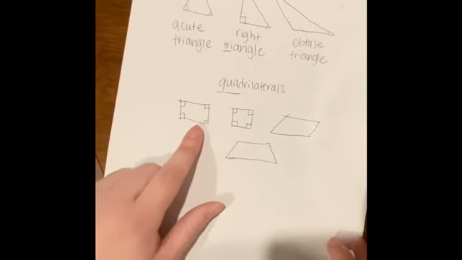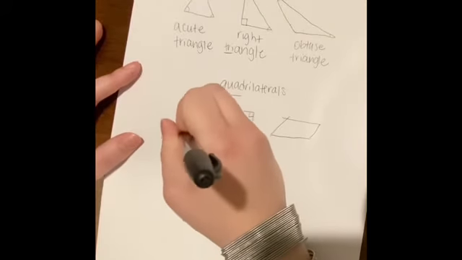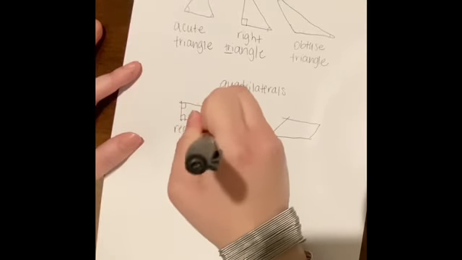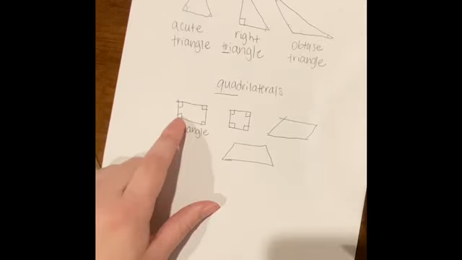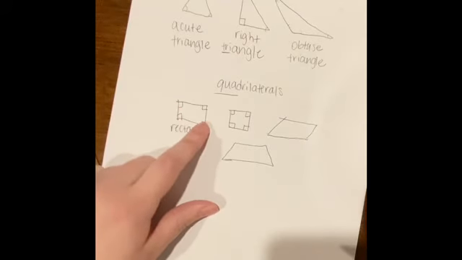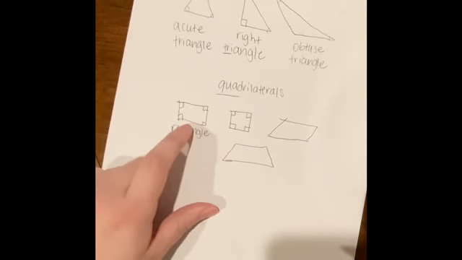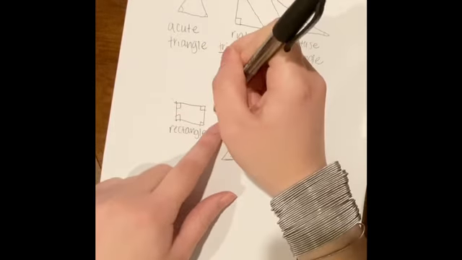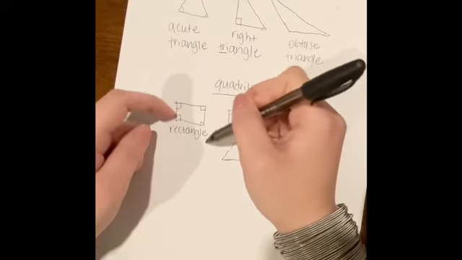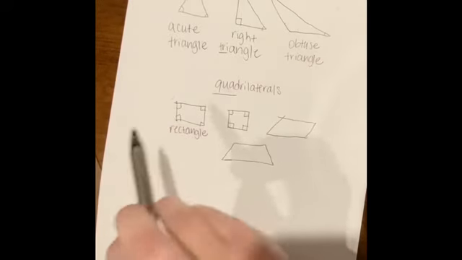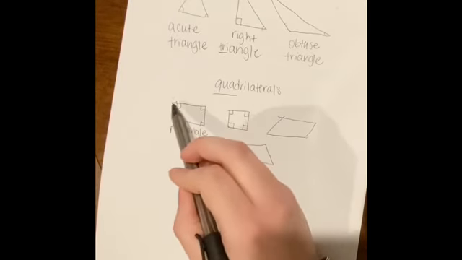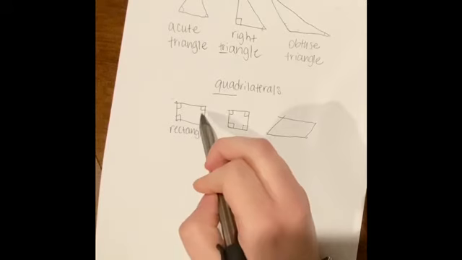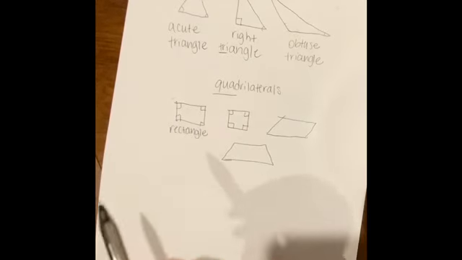So a rectangle has four right angles and two sets of parallel sides. So these two lines are parallel. These two lines are parallel. It also has perpendicular lines because where they meet, they form a right angle.